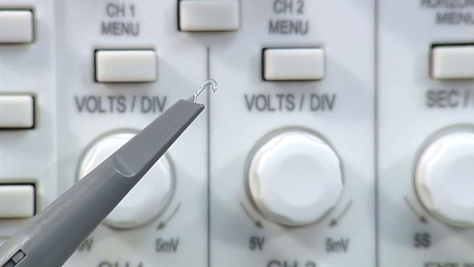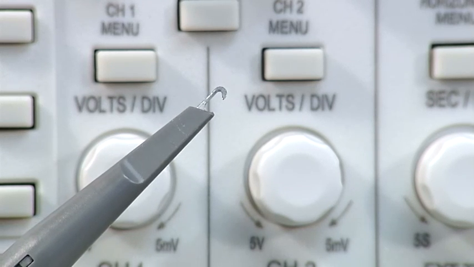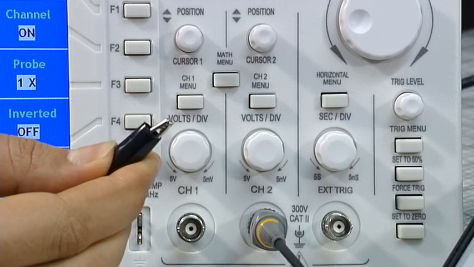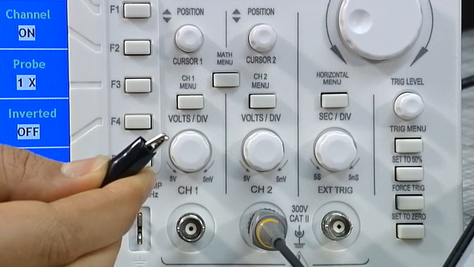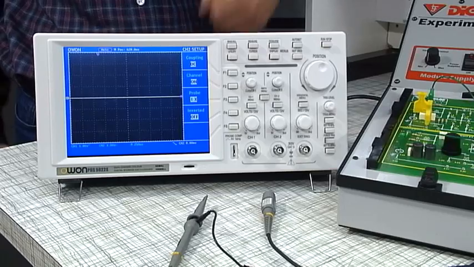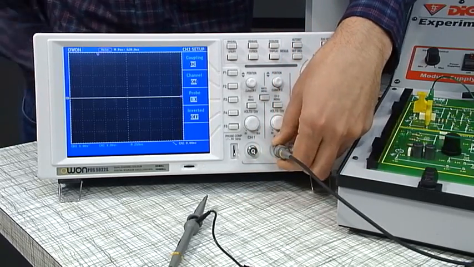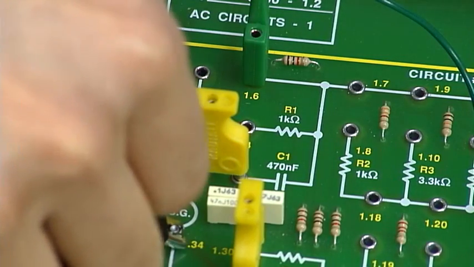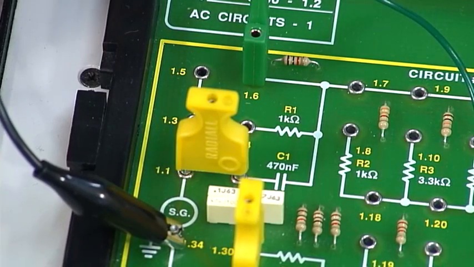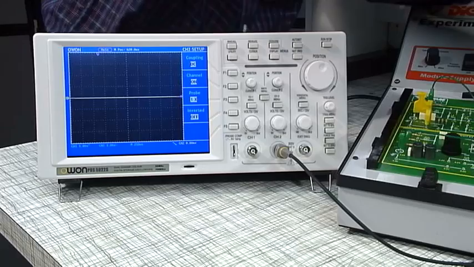The probe can also have a hook arrangement which allows the probe to be clipped to a wire in the circuit. The probe end also has a crocodile clip that is used to connect the probe to a ground reference point. Connect the probe lead to channel 2 of the oscilloscope and connect the crocodile clip to the reference point that is used for making measurements. This is commonly a ground, 0 volts point in the circuit.